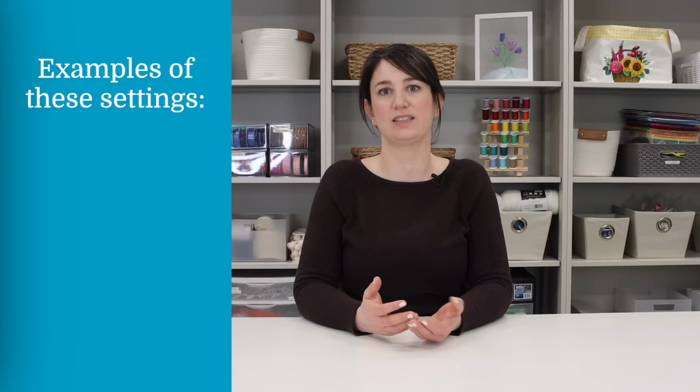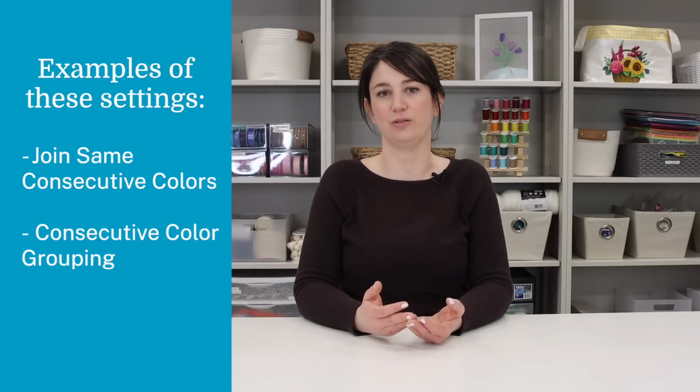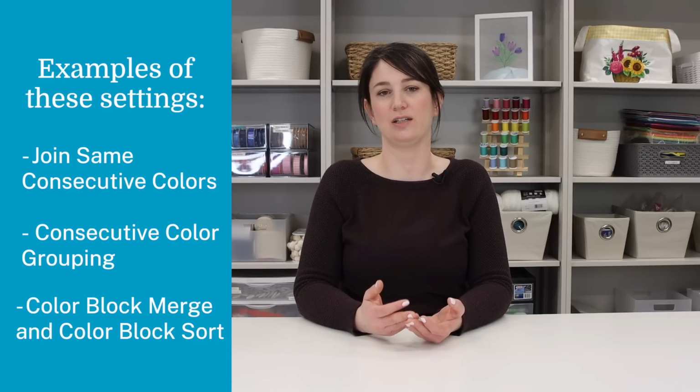But why do these things happen? If an embroidery design uses identical or similar colors multiple times in a row, some embroidery machines and software have settings that can combine them into one color stop. In some cases, they only combine colors if they're next to each other. For example, if color changes 4 and 5 are the same. And in other cases, they'll change the order of the color changes to put similar colors next to each other. These settings can be called different things in different software programs or on different machines. A few examples are join same consecutive colors, consecutive color grouping, color block merge, and color block sort.